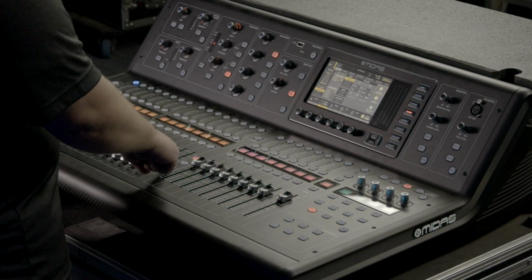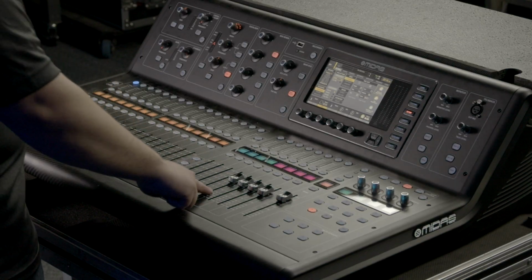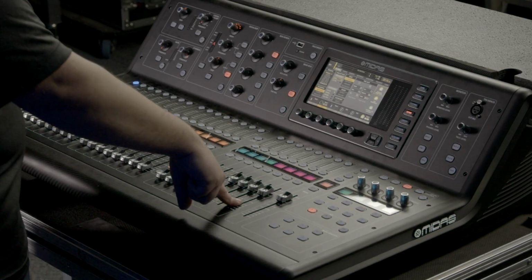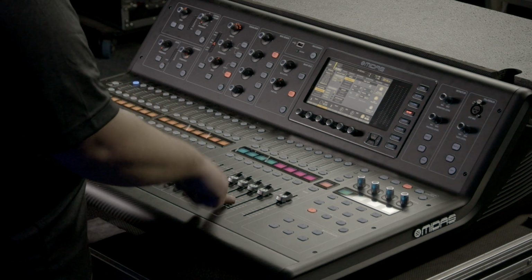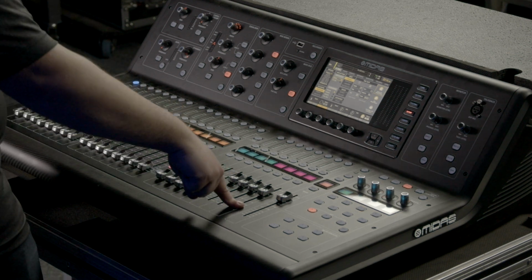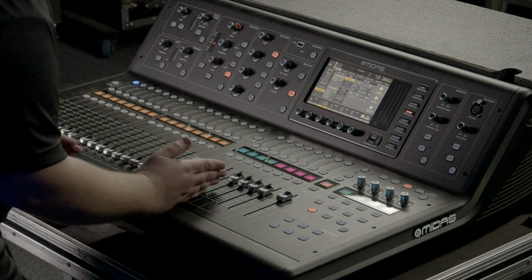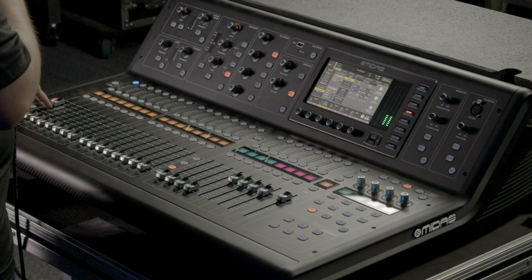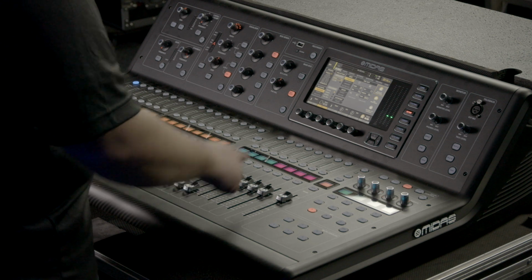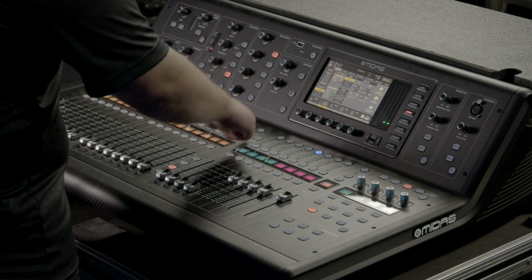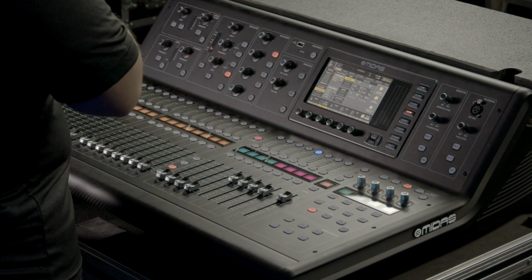The effects sends by default are the last 4 mix buses. So if I go to the second mix bus page and look at these last 4 mix buses, they are already labeled effects 1, 2, 3, and 4. That means that any input signal I route to this mix bus is going to get sent to whatever effects device we have installed on it. So if I take my microphone here, and you can hear that it's coming through my speakers, now I'm going to select this effects channel, turn on the mix function, and turn this up.